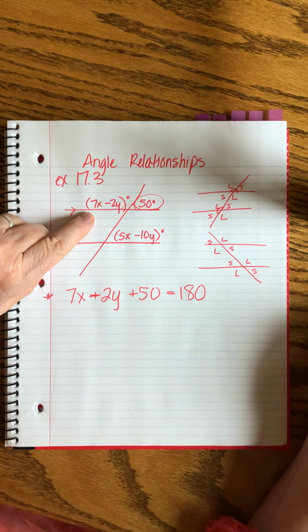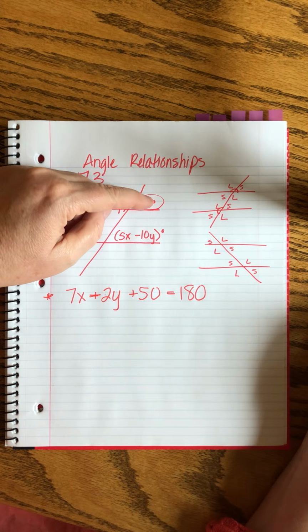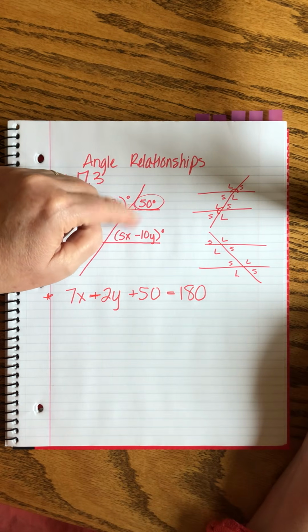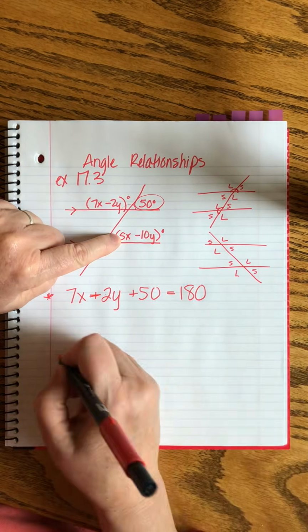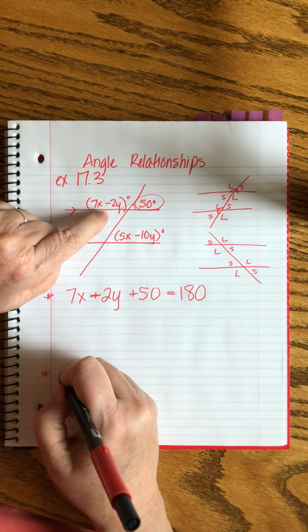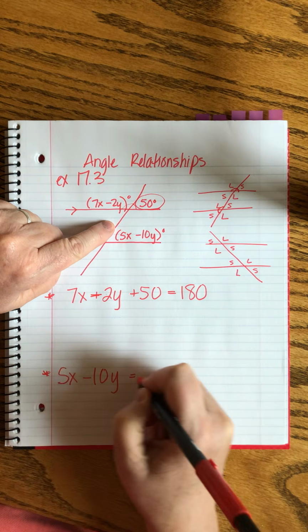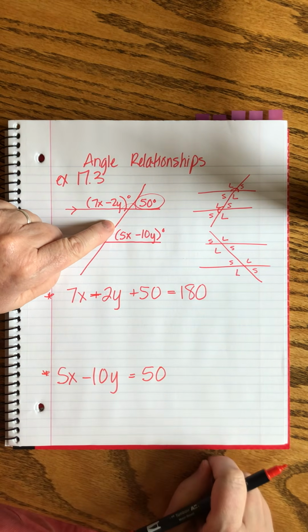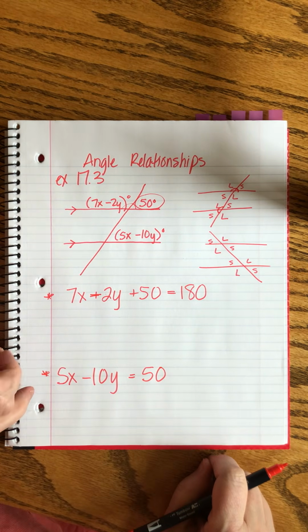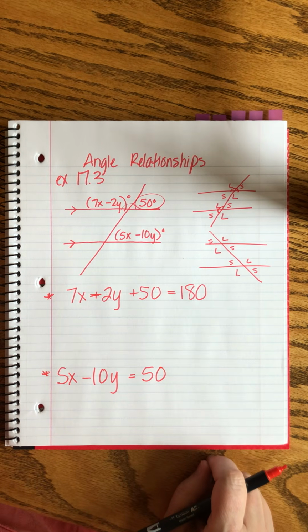I could do that. Or my eye could catch the fact that these two are the same. So I could say 5x minus 10y equals 50. All right.